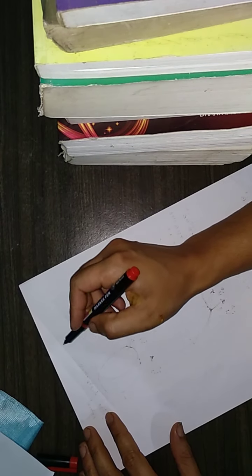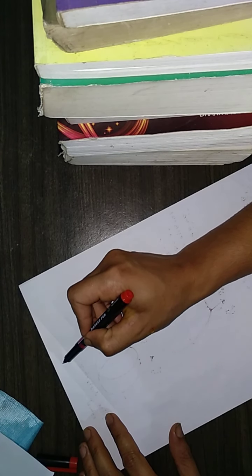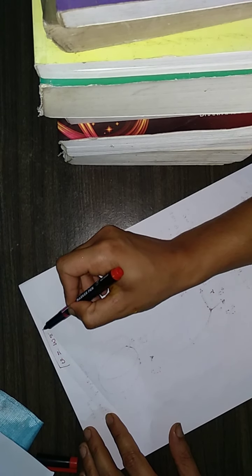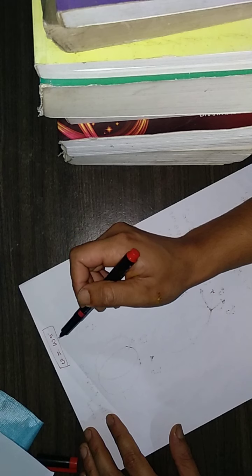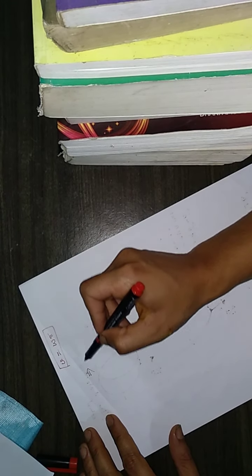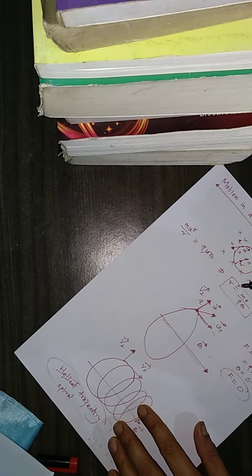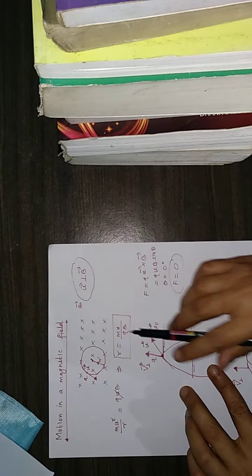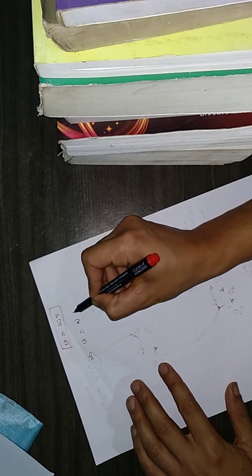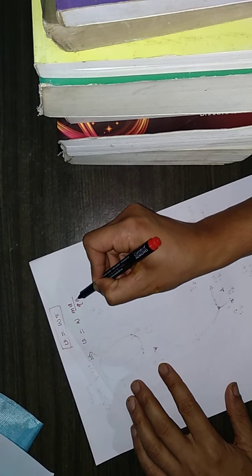Now let me do something more. We know linear velocity equals angular velocity times the radius of the trajectory. Since in this case the radius of the trajectory is mv by qB, put it there, so the radius is mv by qB.